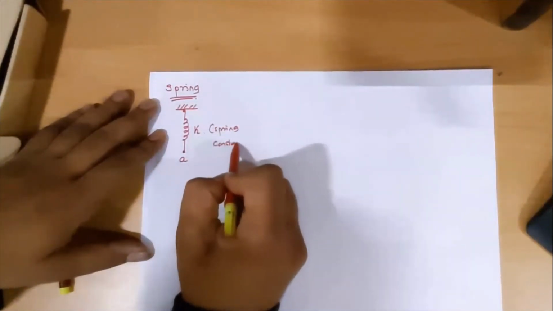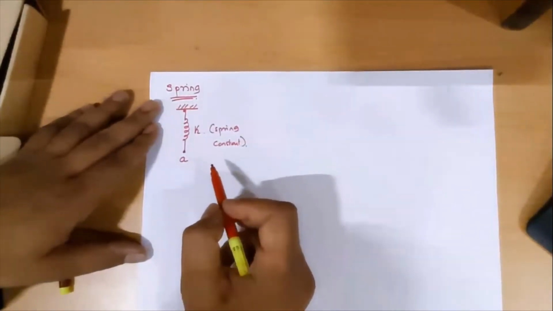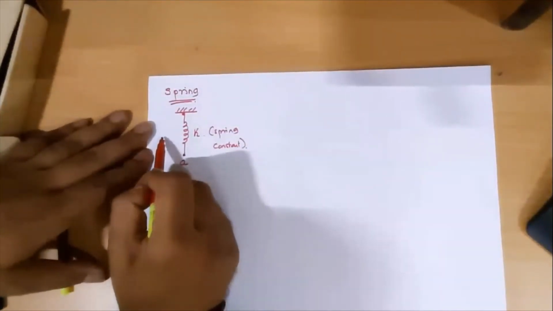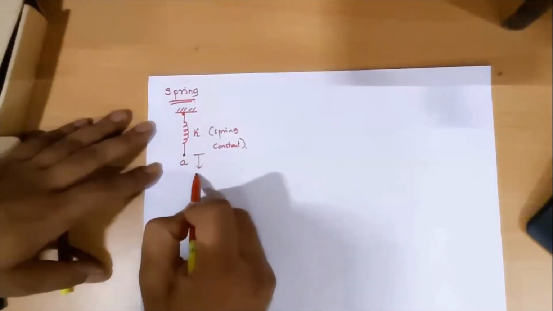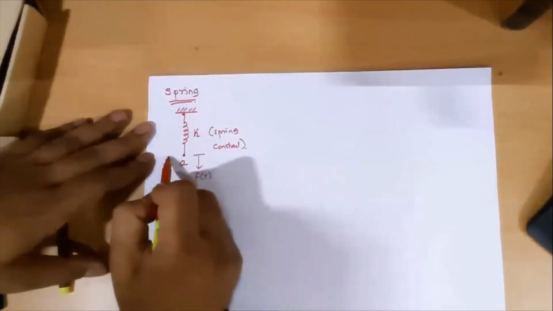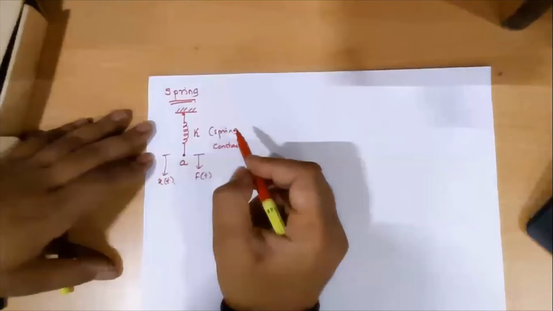Now there is another diagram. Before that, let us assume we have applied force to the spring. At the free end we apply some force, F of t, and the other end is fixed. Since the other end is fixed to a rigid body, there will be movement only at the free end. We call it x of t, the displacement at the free end.